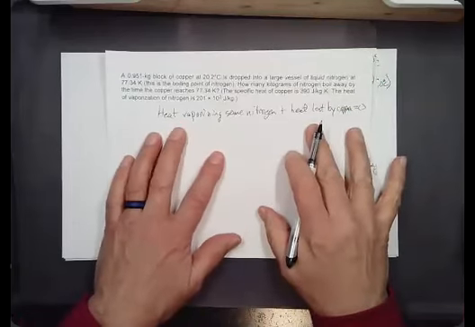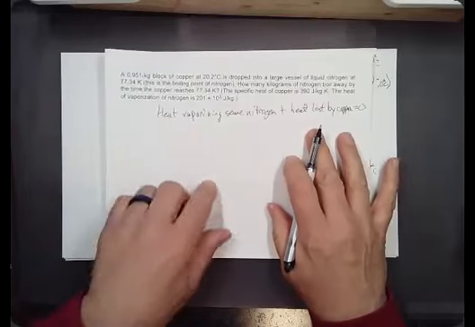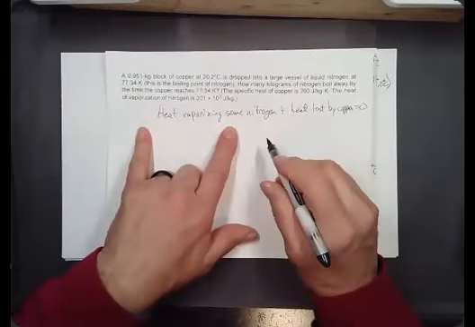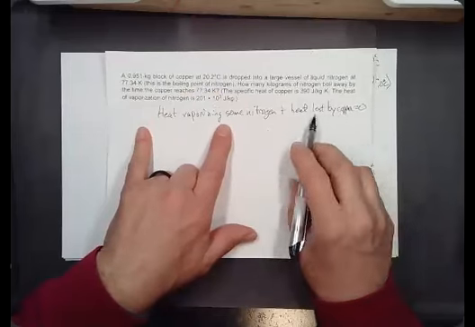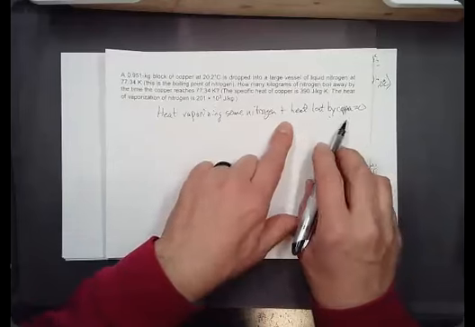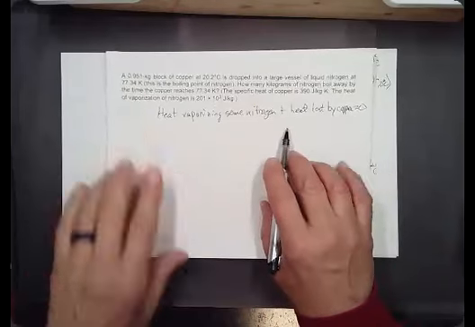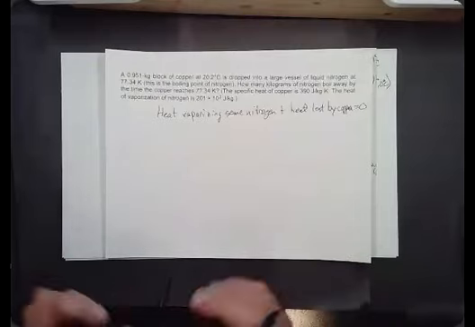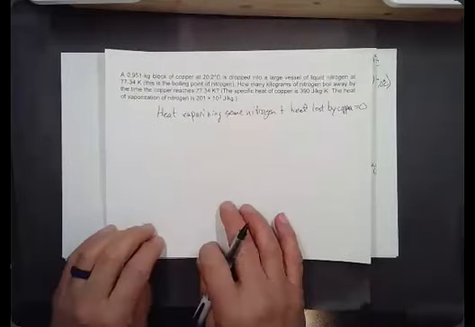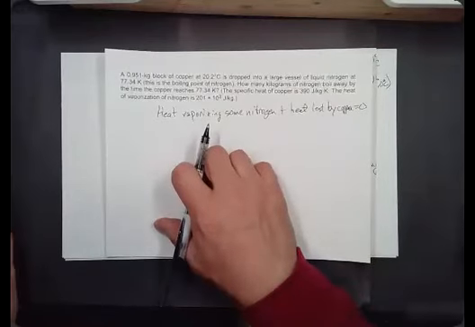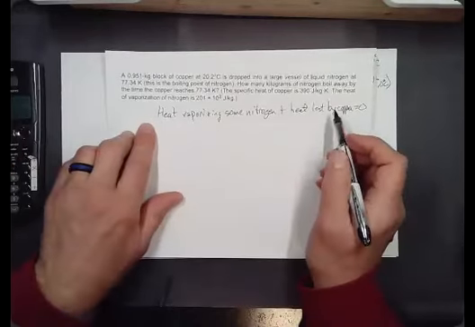We'll think of the rest of the nitrogen staying a liquid at 77.34 Kelvin, and the copper is going to drop down to that 77.34 Kelvin, and once they're at the same temperature, there's no net heat flow between the two. So the system would then be in equilibrium, is what we'd call it.